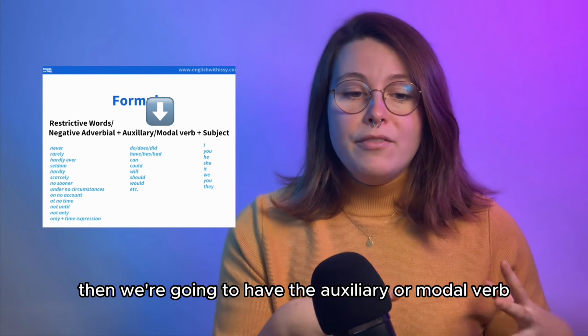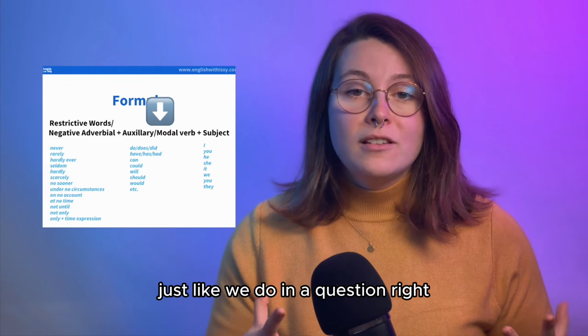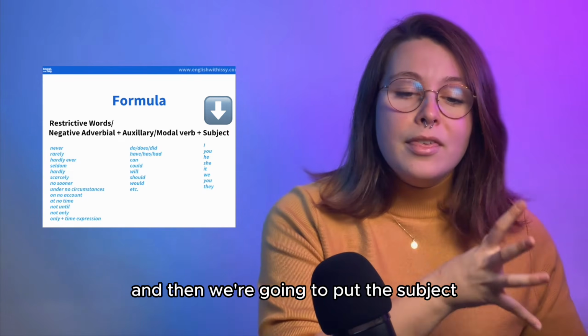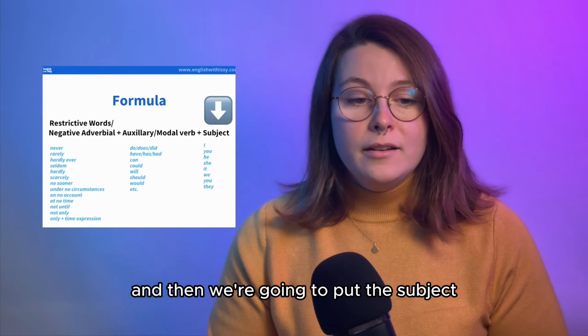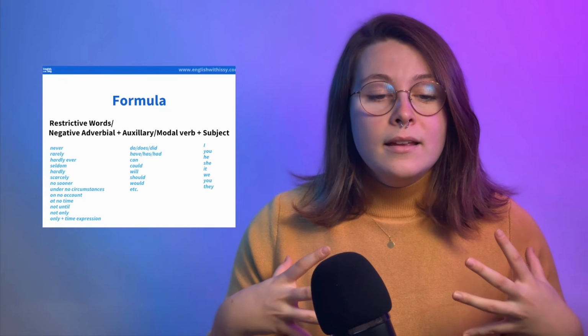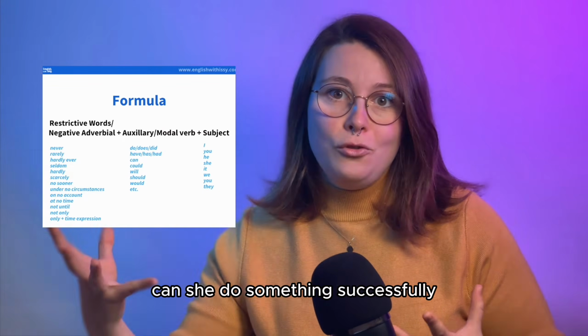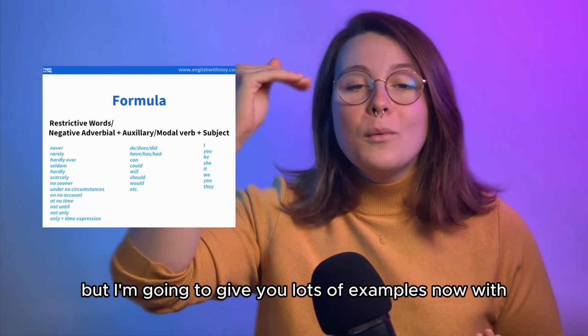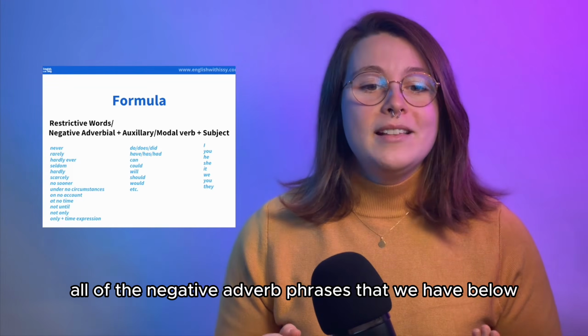Then we're going to have the auxiliary or modal verb, just like we do in a question, right? Do, does, have. And then we're going to put the subject. For example, never do I, rarely can she do something successfully. That was a bit of a negative example, but I'm going to give you lots of examples now with all of the negative adverb phrases that we have below.